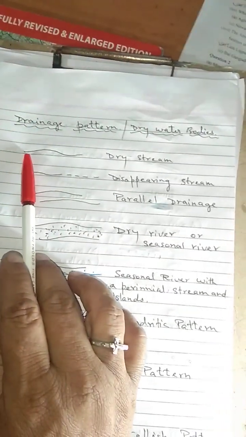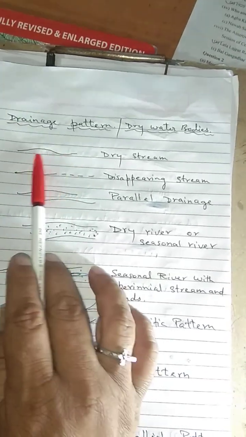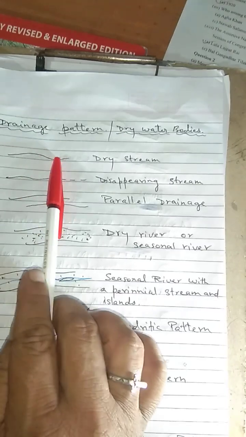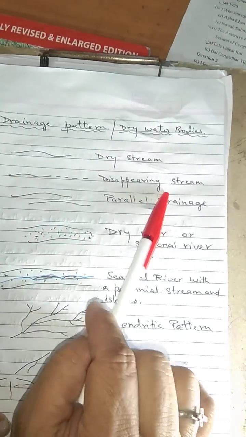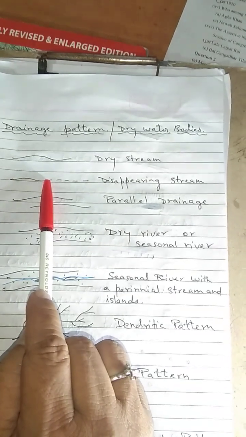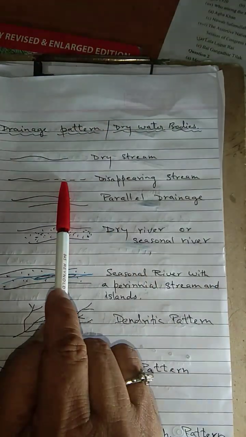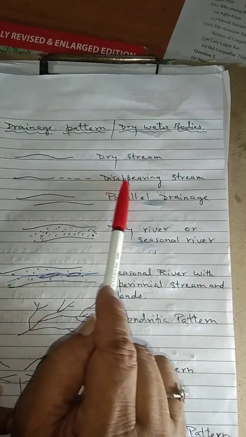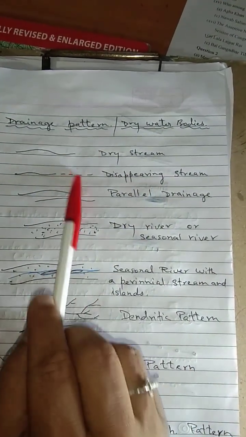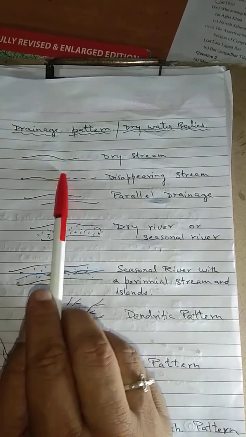This is a dry stream. Dry stream means this is a stream when it has water only when there is rain. It is a rain fed stream. Then disappearing stream. The stream flows for some time during monsoon season. Then it disappears underground, again reappears, again disappears. Therefore, it is called a disappearing stream. Both these streams you will find in a desert region, a semi-arid region, sandy area.